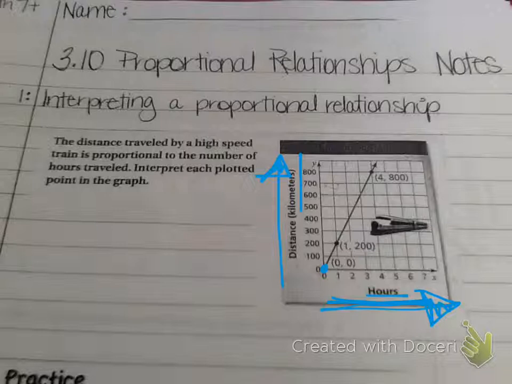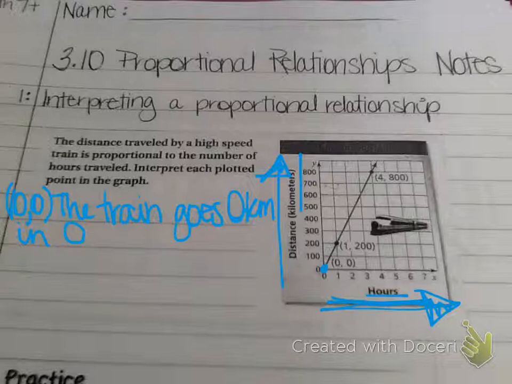To interpret a proportional relationship, I want to write a sentence. So for 0, 0, that's my coordinates, the train goes 0 kilometers in 0 hours. I guess better than goes would be travels, but there you have it.